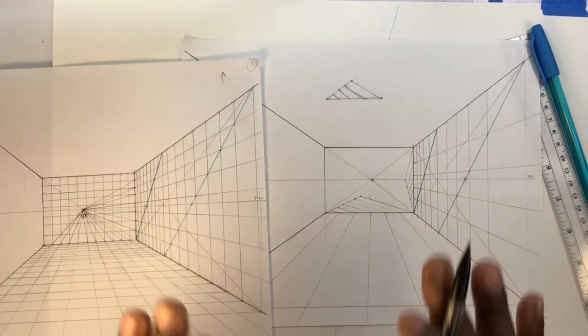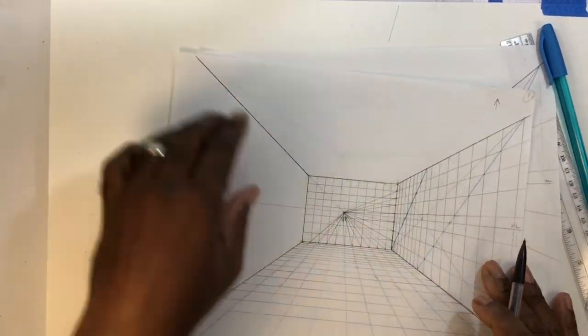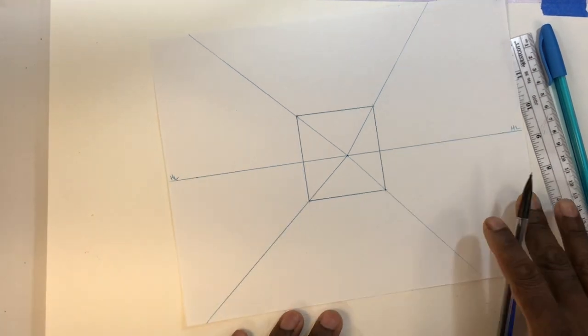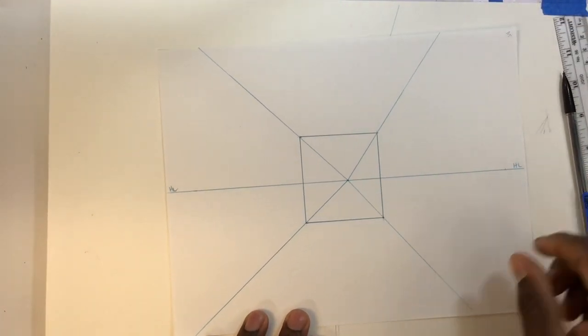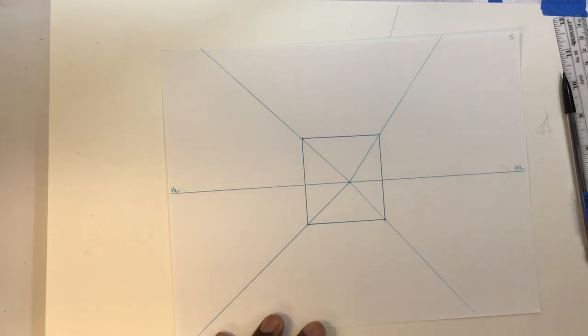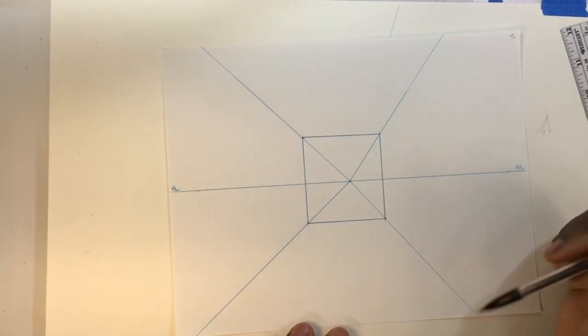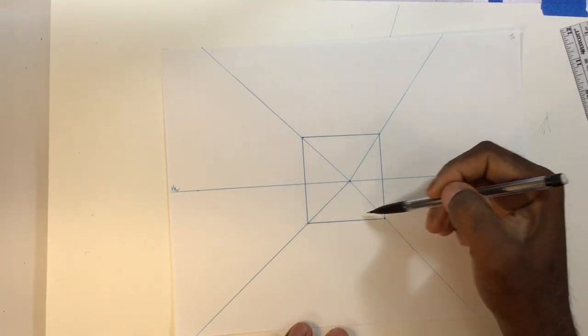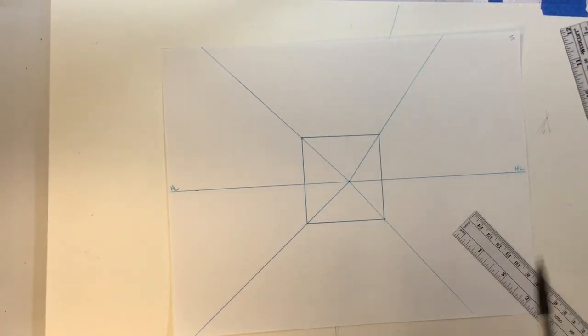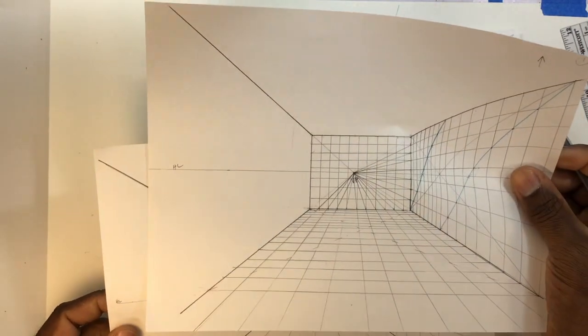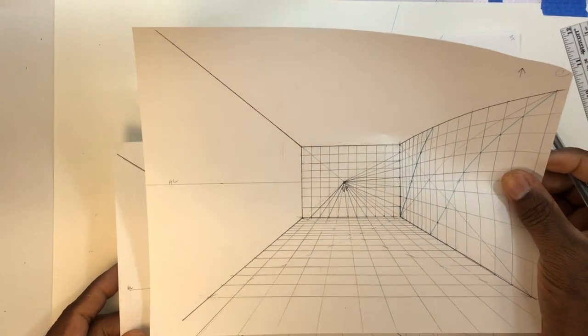Okay, since I've done that twice, I think it'll allow me to speed up this final example. What I wanted to say is, when you're doing a grid like this, in the first one, it was quick and dirty.